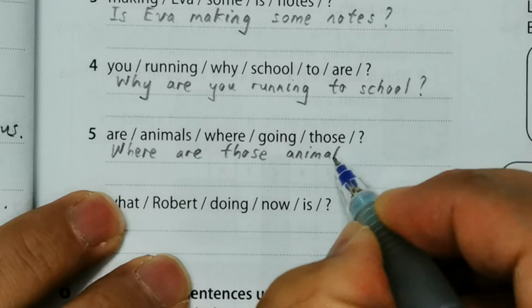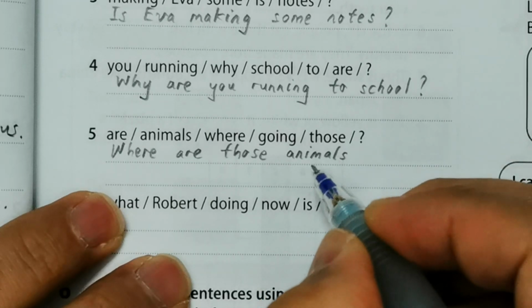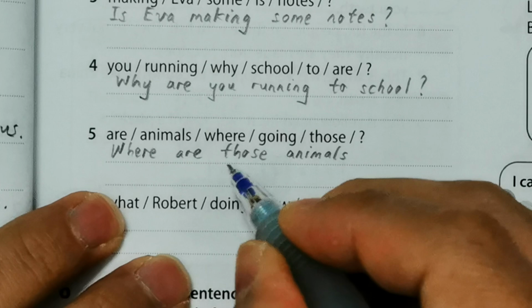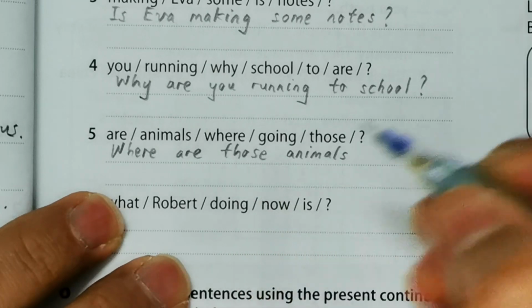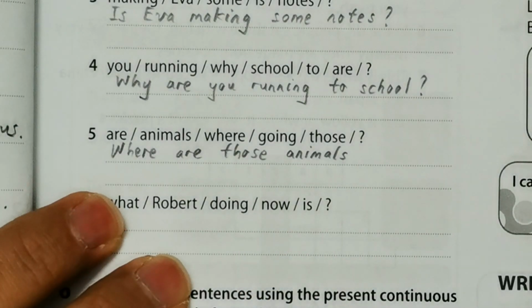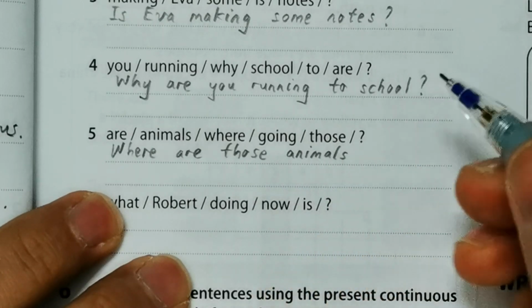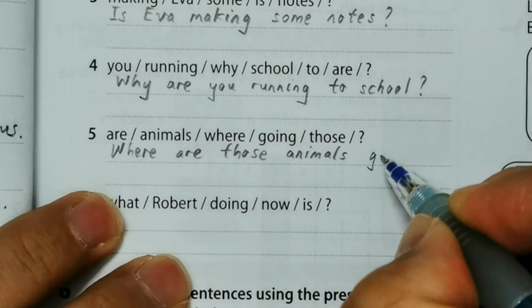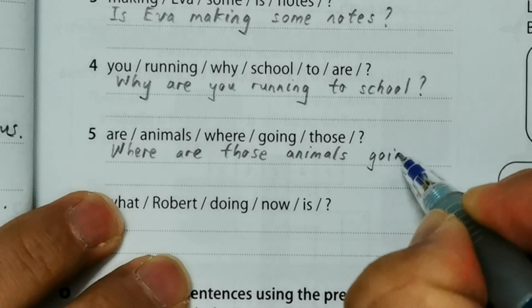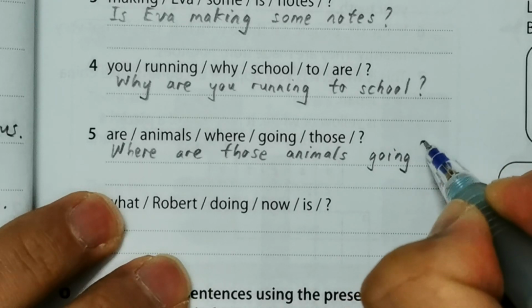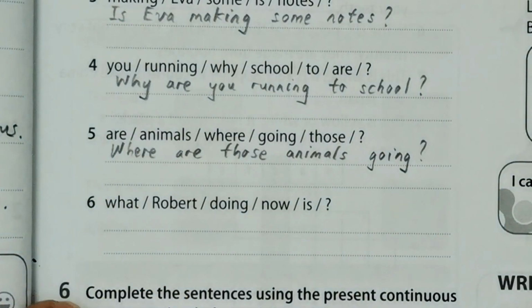So plural form, plural noun here. So we need to use those and not that. So where are those animals going? So present participle. And then we have question mark here.